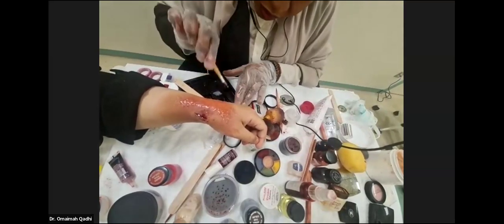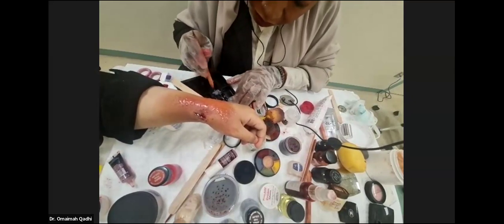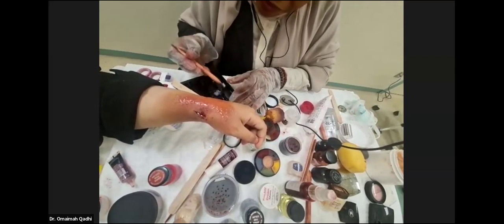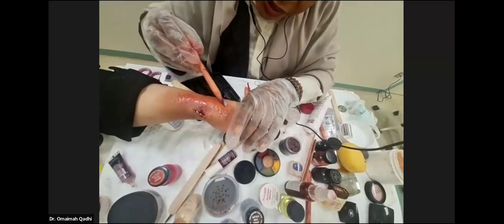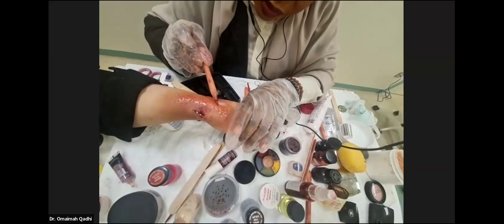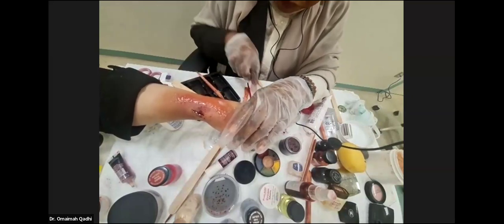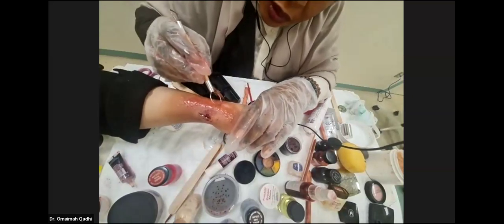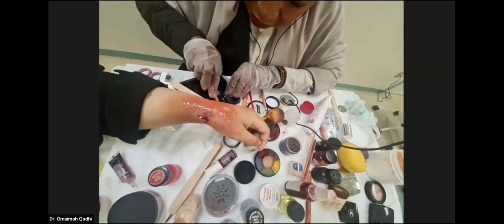And I can use some of the mixture that I just mixed. If you remember, now it's getting harder because I forgot it. I left it for a very long time. I want to make a blister here. So I'm just gonna do this. To make another blister.